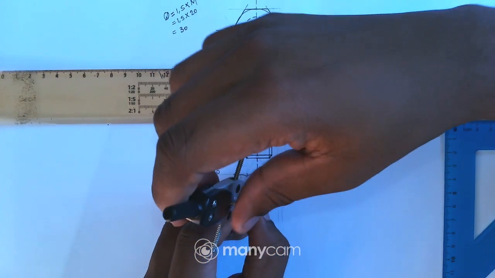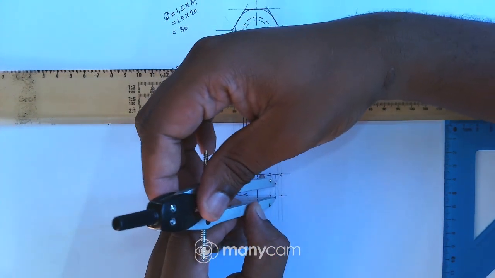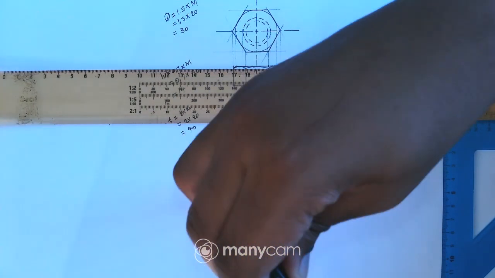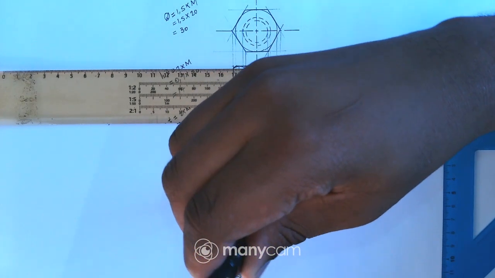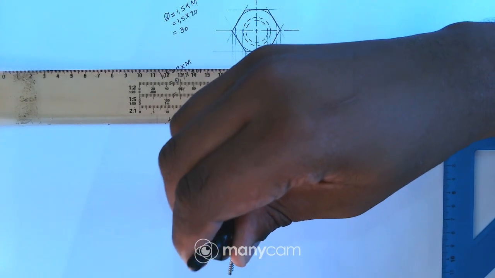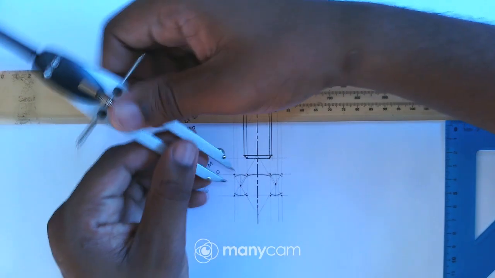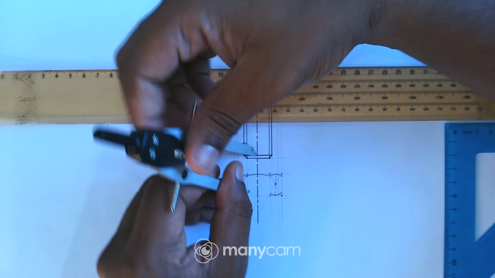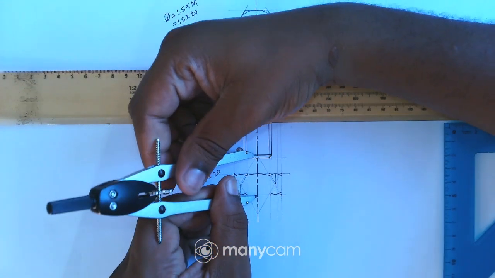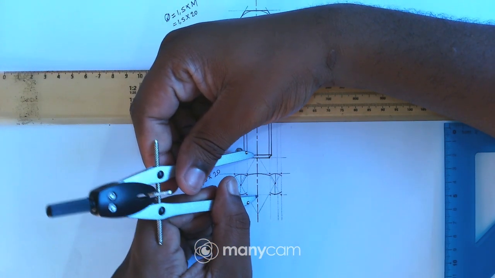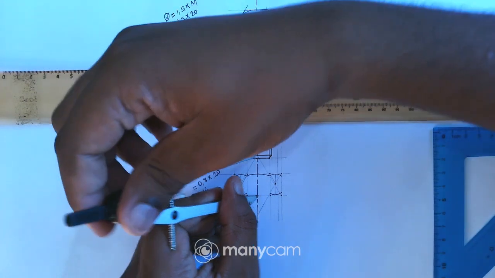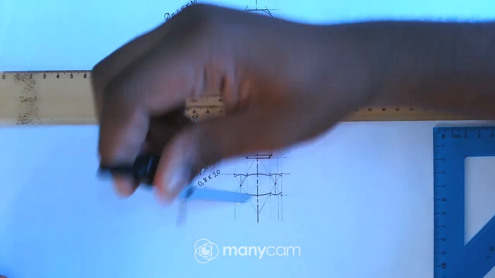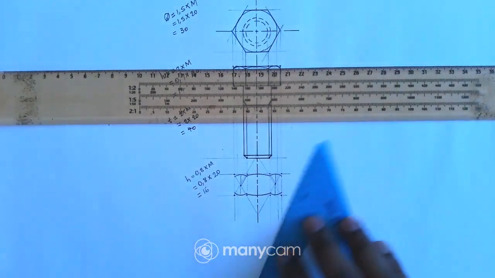Same on this side, put my compass there, I draw an arc, and then for the bigger arc I put my compass somewhere up there to there, just like that, and then I draw the arc. Okay, I'm almost done.